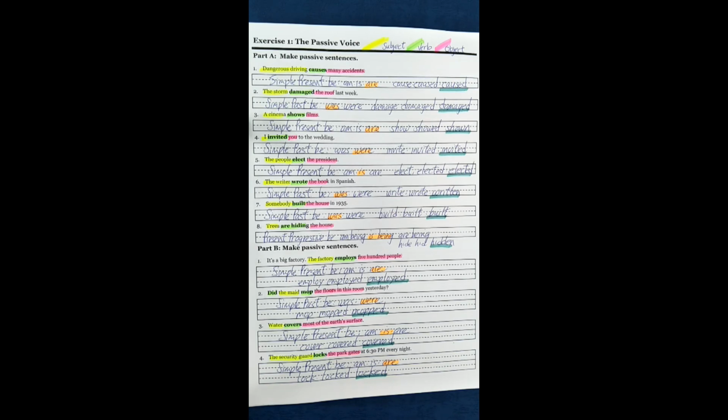Part B, make passive sentences. Again, you need to color the subject yellow, the verb green, object pink, and you must write all the sentence. Number 1, it's a big factory. The factory employs 500 people.